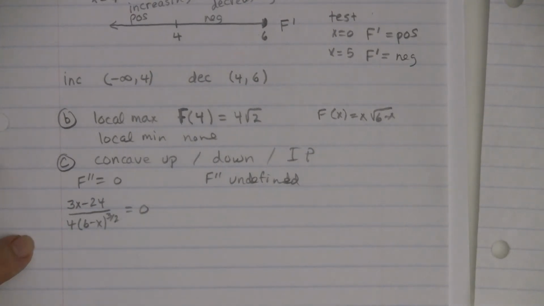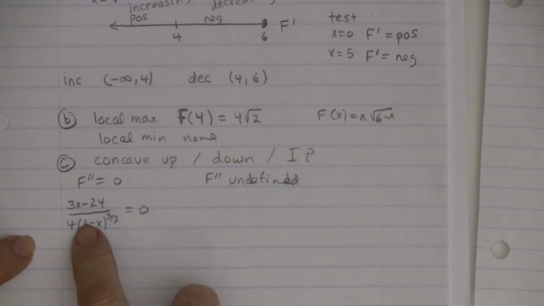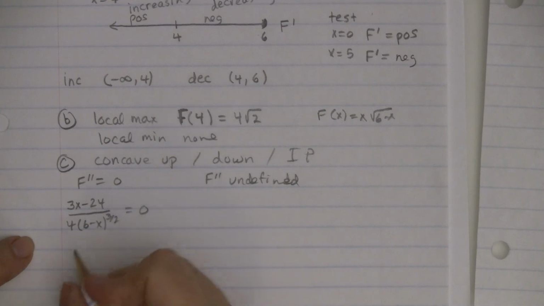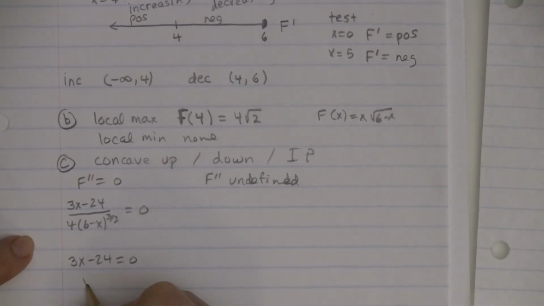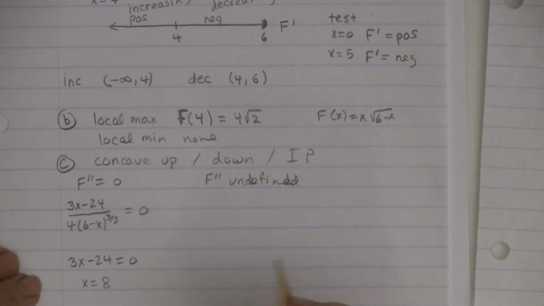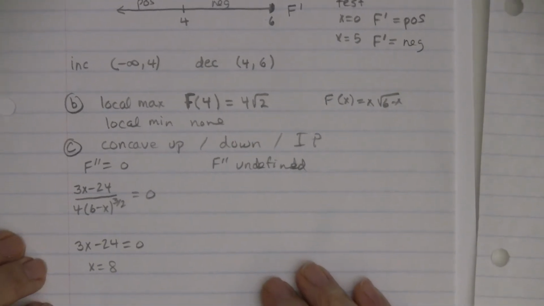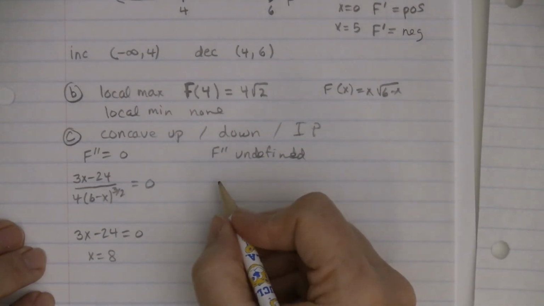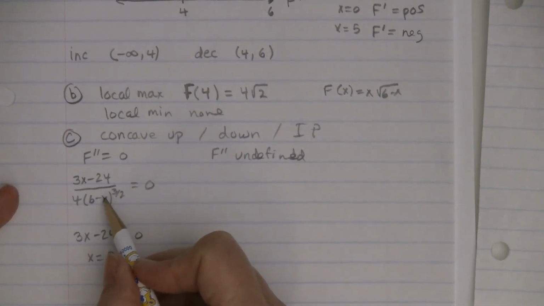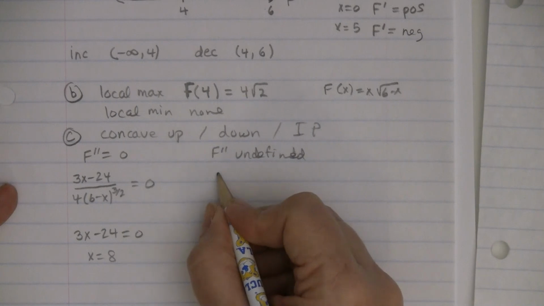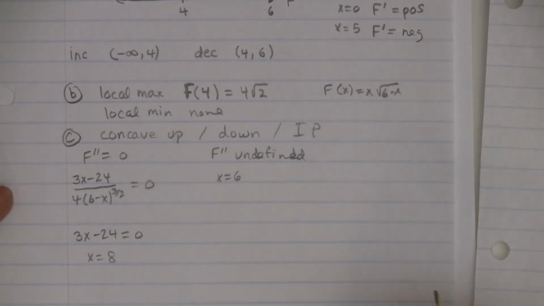When that equals 0, we just use the numerator: 3x minus 24 equals 0. So that's at x equals 8 as a critical number for the first derivative. And we want to know when it's undefined, and if you do this work right here, you'll see it's at 6, at x equals 6, which again is an endpoint really.